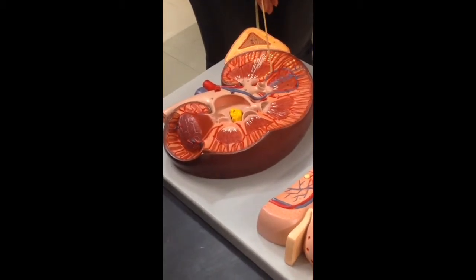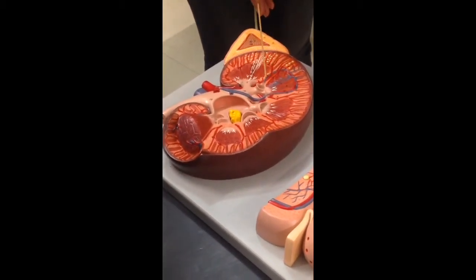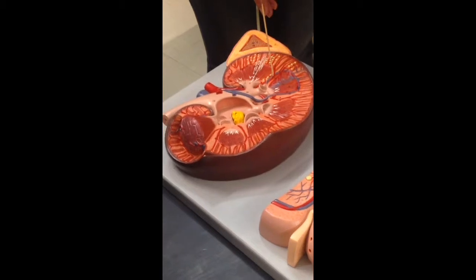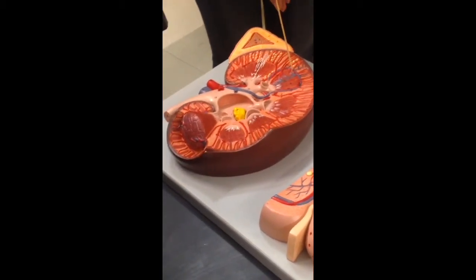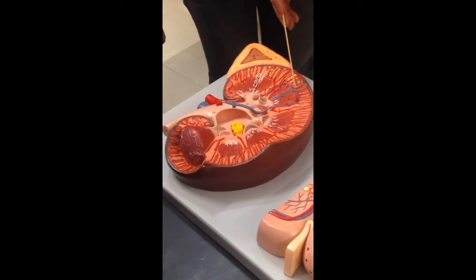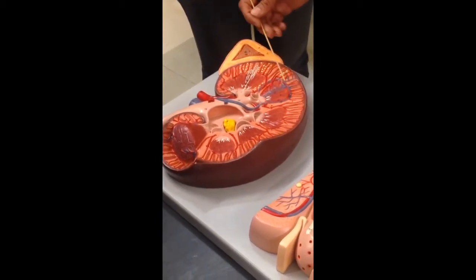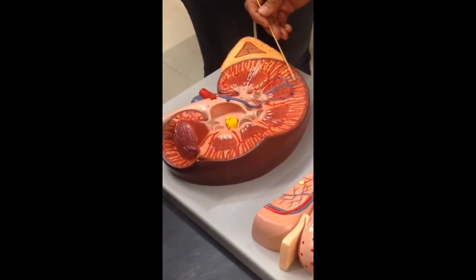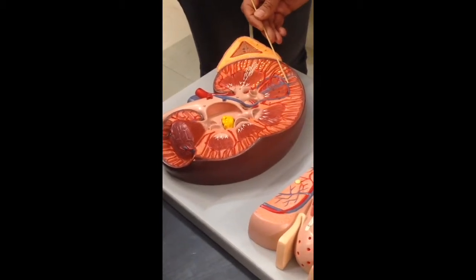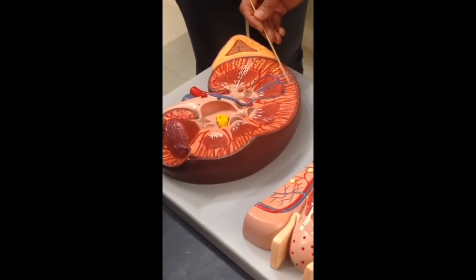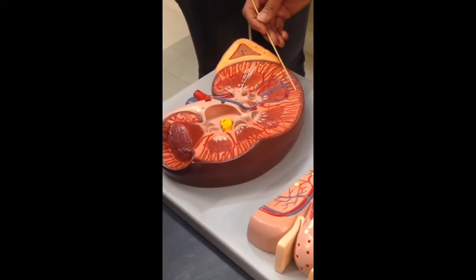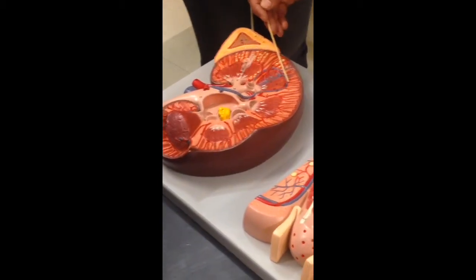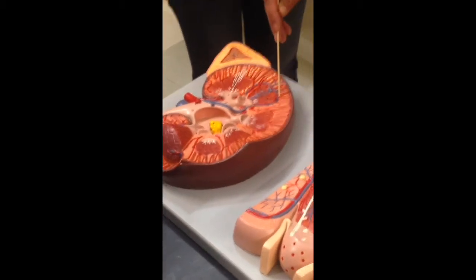That's the interlobar vein. The arteries will come across, and also the veins, they arc over the medulla, and so this is called the arcuate artery, arcuate vein. And then the ones that radiate into the cortex, these are called interlobular artery and interlobular vein. The arteries in your textbook are also called cortical radiate arteries.